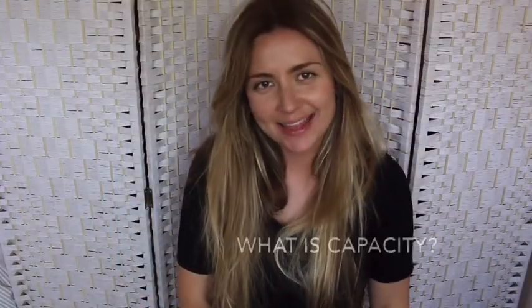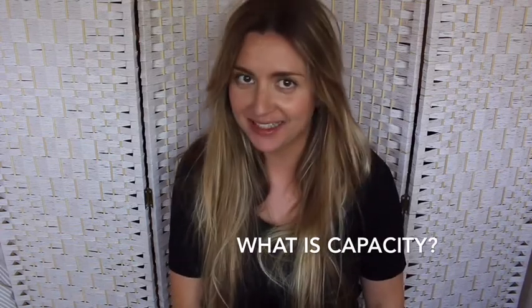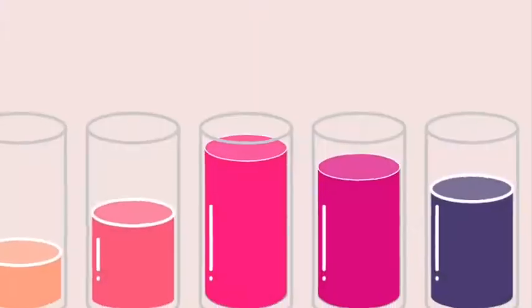Hello, welcome to Maths. Today we are going to think about something called capacity. What is capacity? Capacity is the amount that can be held in a container. So we quite often talk about capacity when we are thinking about liquids.